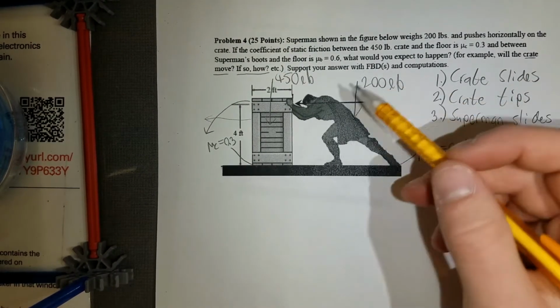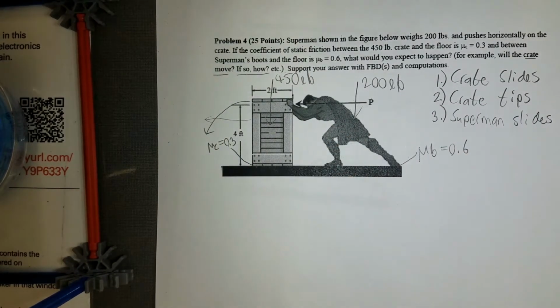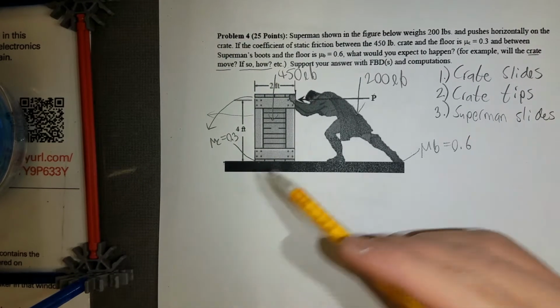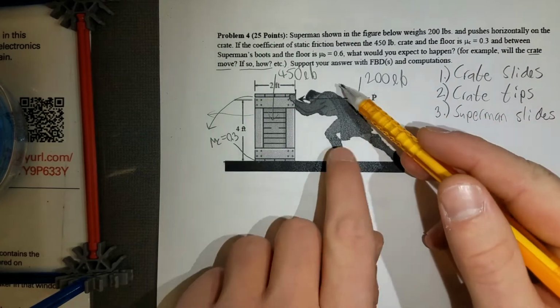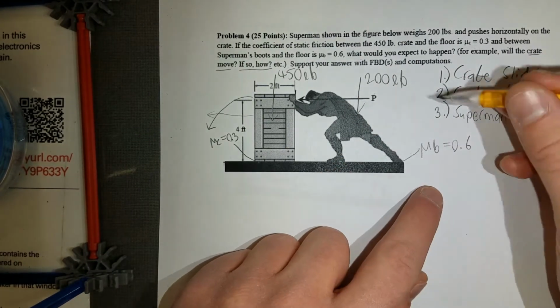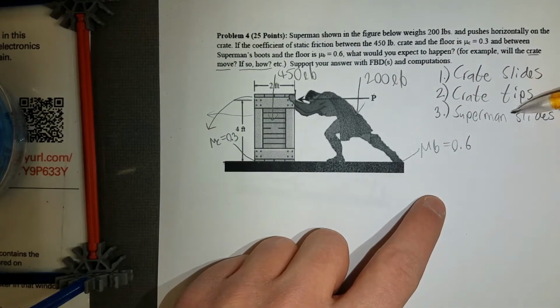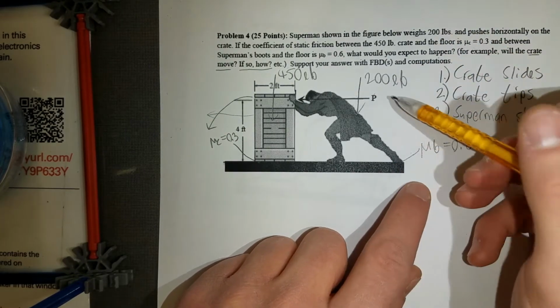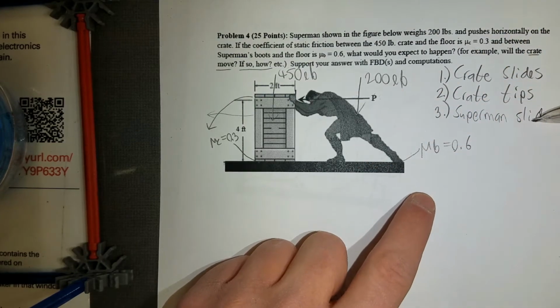And so that's essentially a thing where he's pushing, his feet just keep sliding against the ground there. And those are the main 3 cases that we need to look at to solve for this. So essentially what the goal is now is we need to find out what this force of P is in all 3 of these situations. Because finding what this force P is will kind of dictate which of these happens first.